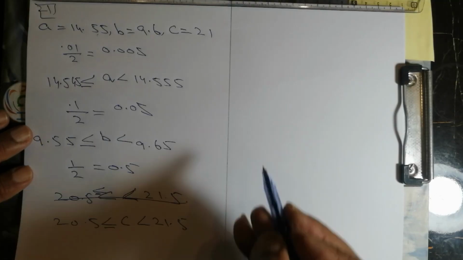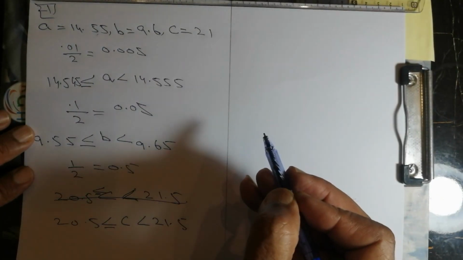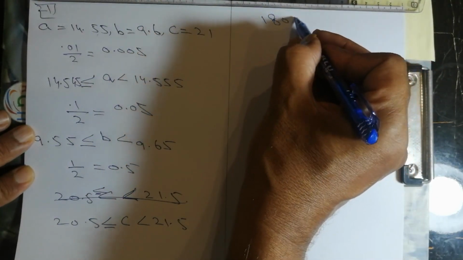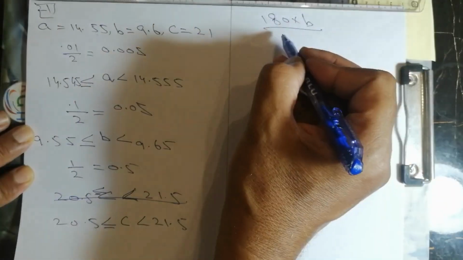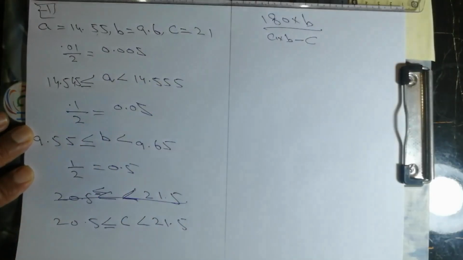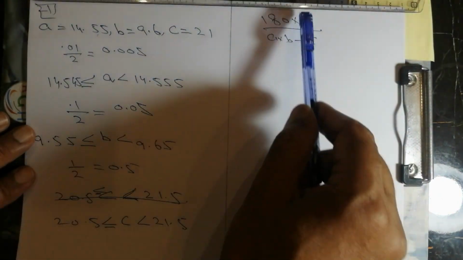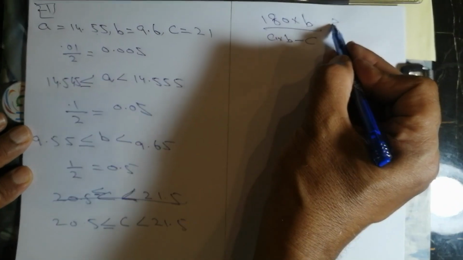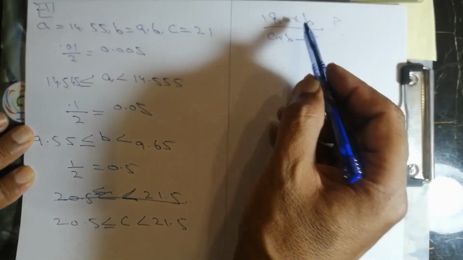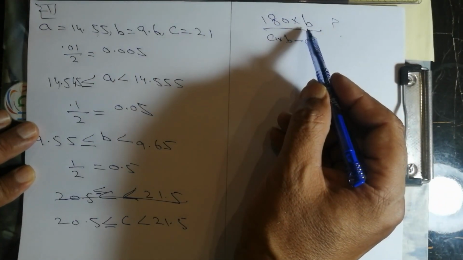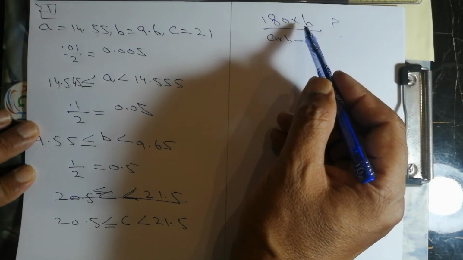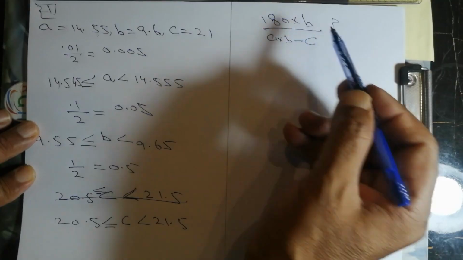Now the expression is 180 into B divided by A into B minus C. We need to find the bounds of this expression. For this 180 into B, we will use the upper bounds. Determine the upper and lower bounds of this one.